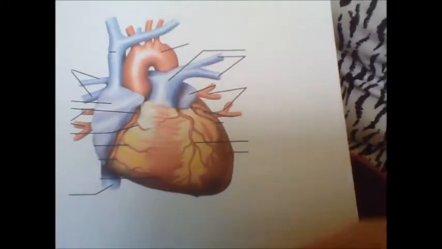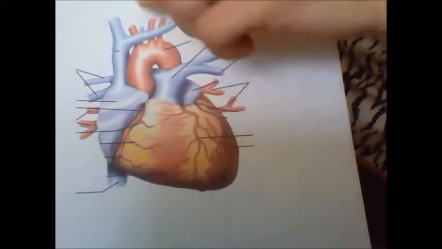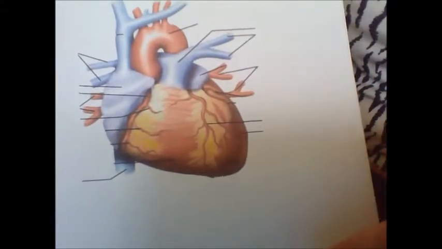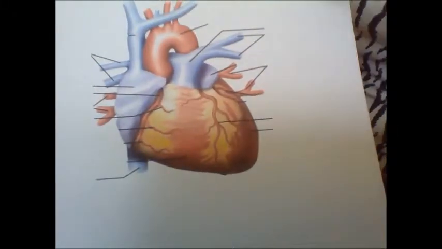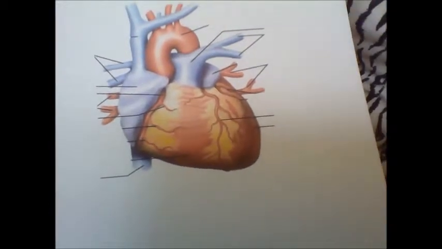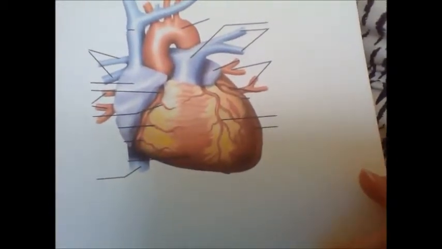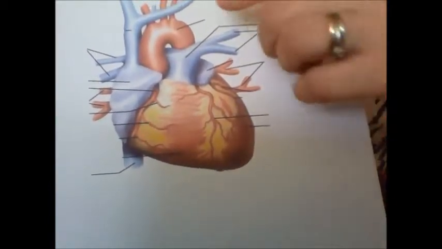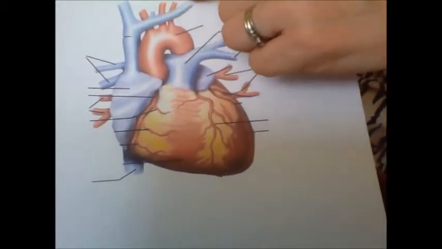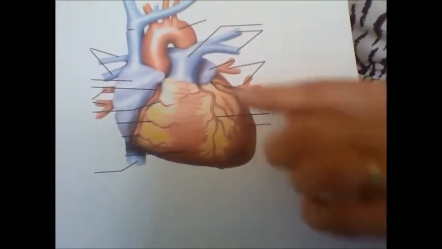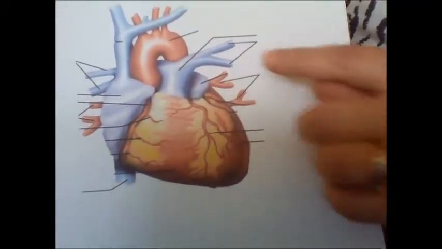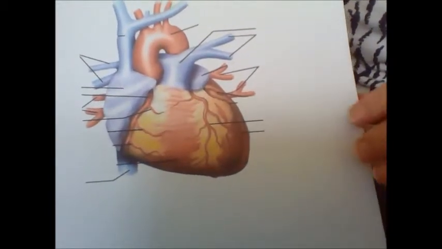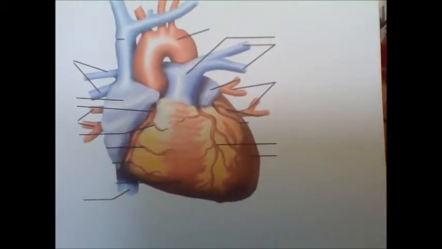And then, branching off to the right, we would have the brachiocephalic artery. In the center, ascending, we would have the common carotid, and the subclavian, left subclavian, would run out to the left. These would be our pulmonary veins and our pulmonary arteries. And that concludes today's anatomy of sheep heart.